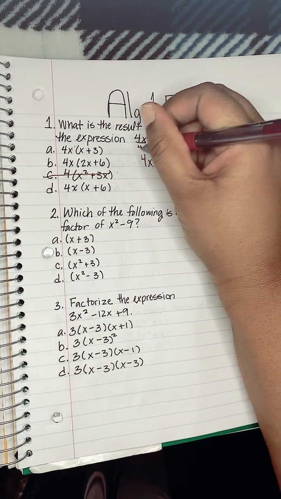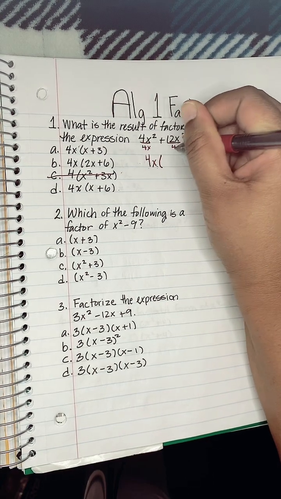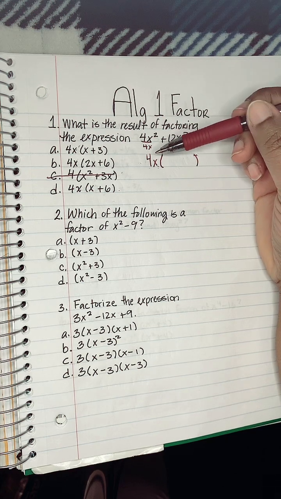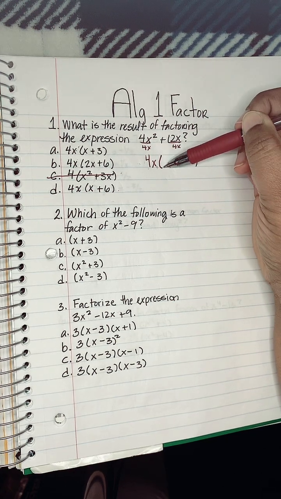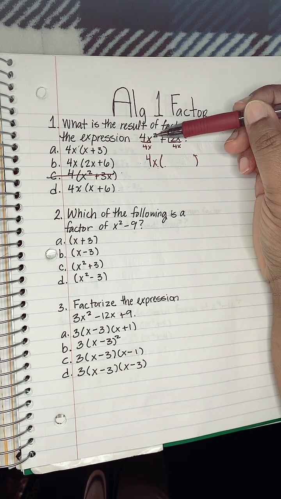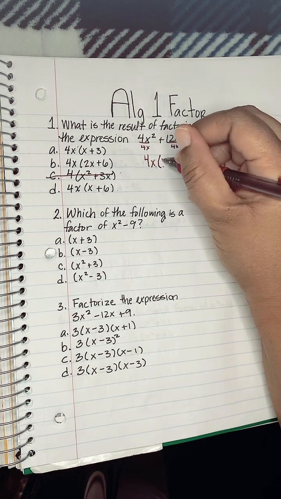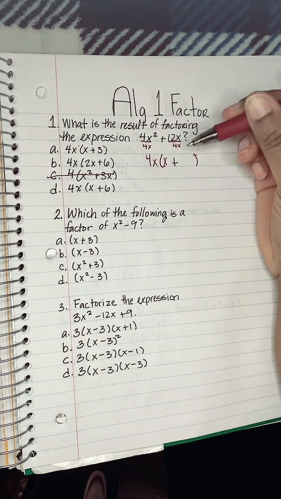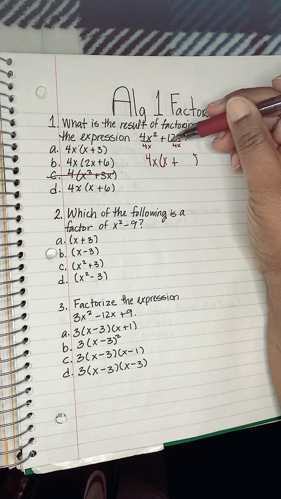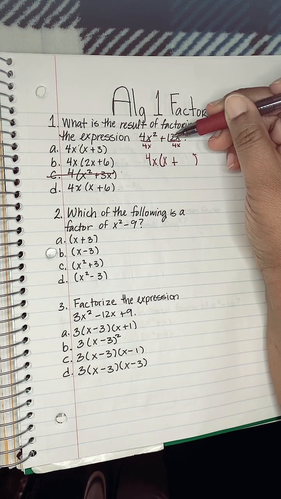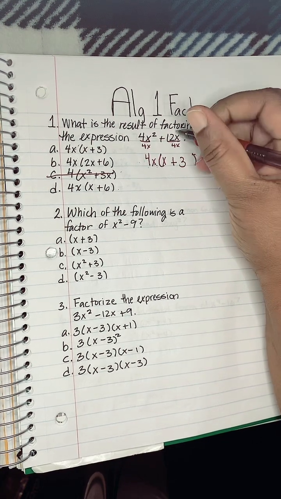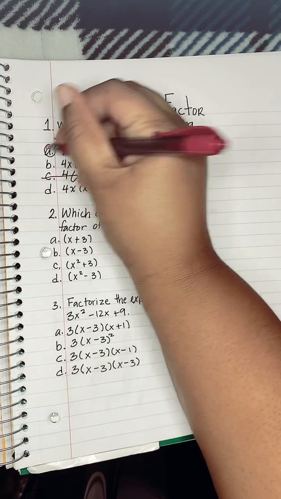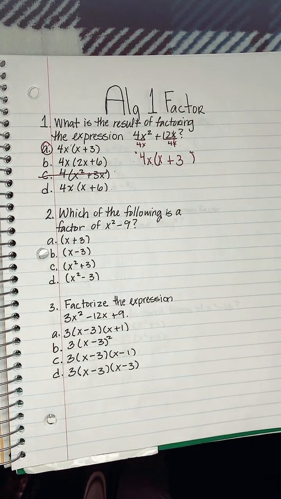Now, what we're really doing is dividing this by 4x to see what we get inside our parenthesis. So 4x times what can give us x squared? We need one more x. Plus 4x times what can give us, well, if we divide this, 12 divided by 4 is 3. x divided by x cancels. And so that's why it is A as our answer.